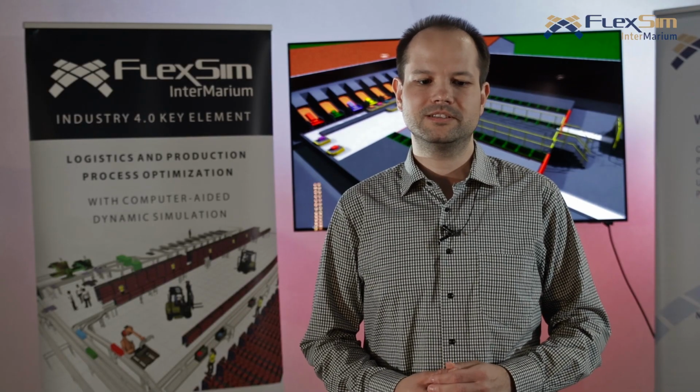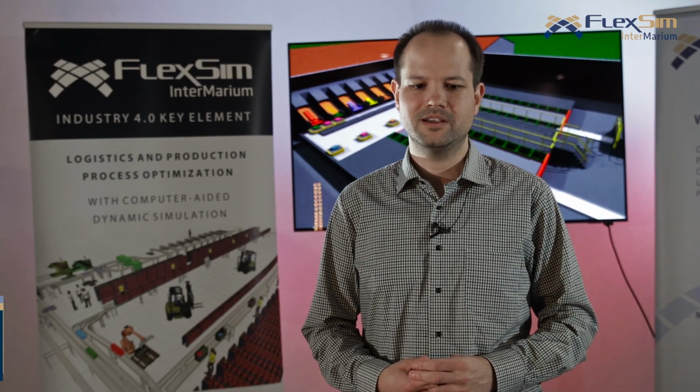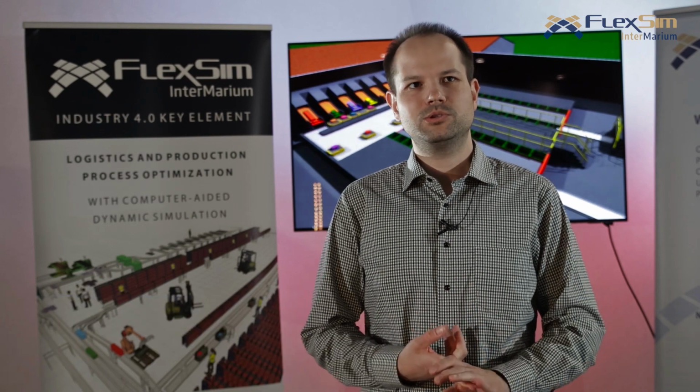One of my students used FlexSim in practice. He simulated logistics centers, warehouses. Second, my student will probably cooperate with some consulting company in Czech Republic. So I think that the use of FlexSim in Czech Republic will grow in the future.